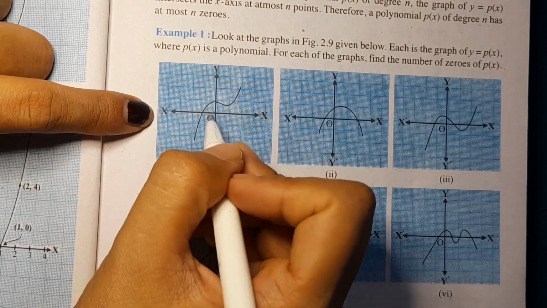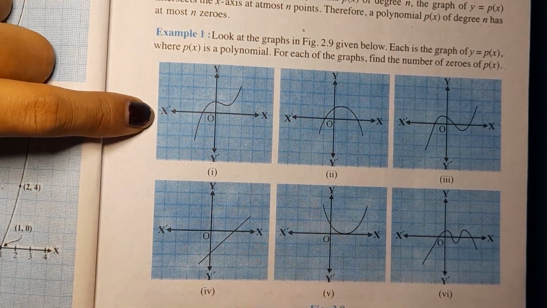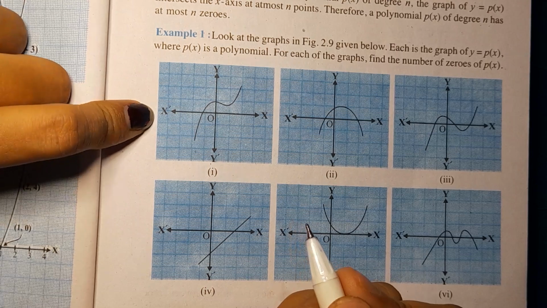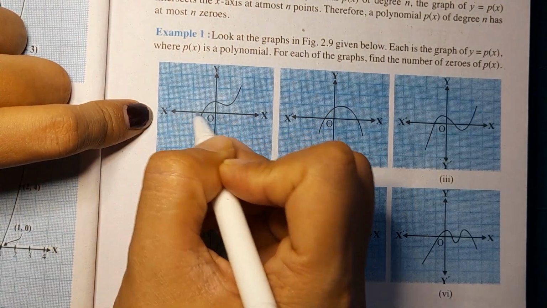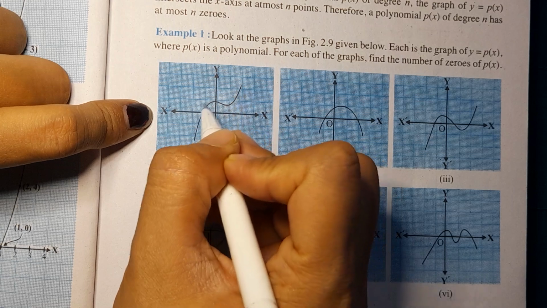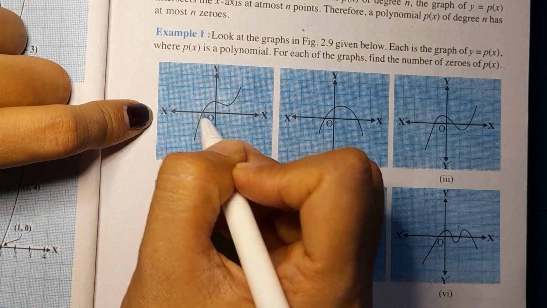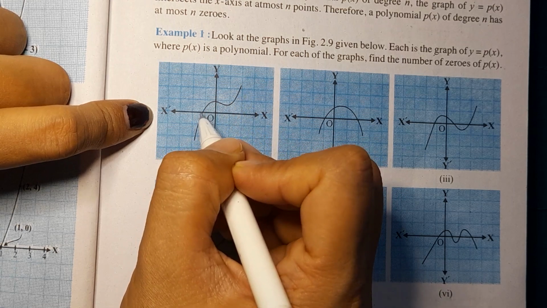Okay, first I'll explain all, and after that I am going to write everything at once. So here is the x-axis, and this is the curve. At how many points does it cut? It cuts at 1 point. So here the number of zeros is 1.